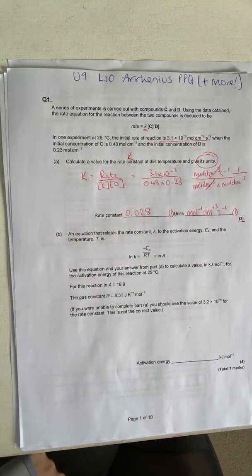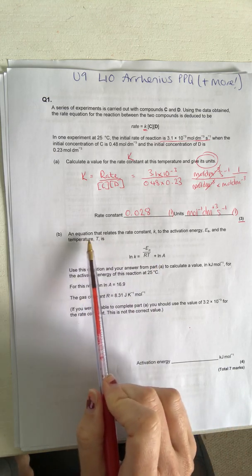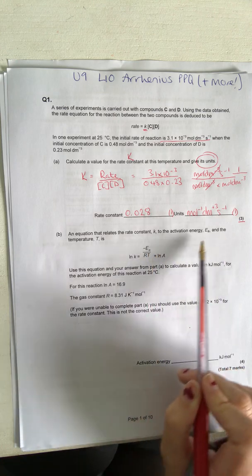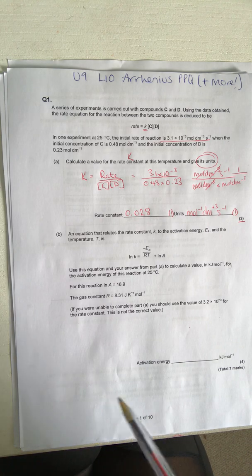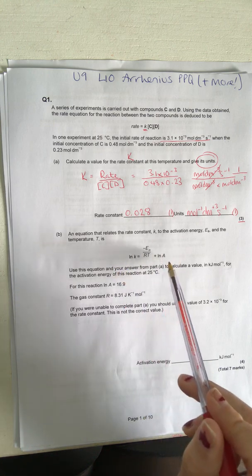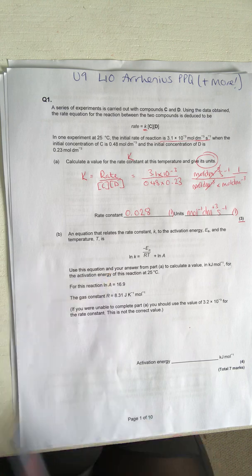Okay, question b, what have we got here? We have been told an equation that relates the rate constant k to the activation energy, Ea, and the temperature. By this point, if you are attempting these questions, you should be familiar with this, the logarithmic arrangement of the Arrhenius equation. You are asked to use this equation. In fact, I think I've been through this in a previous video.